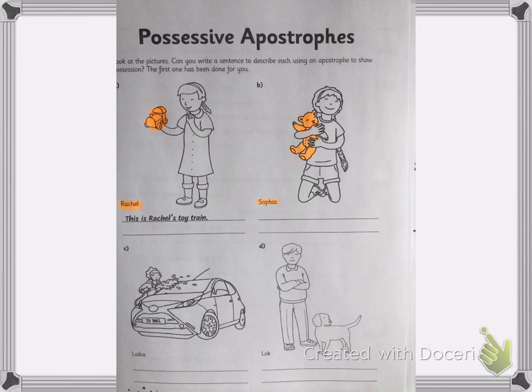Your homework tonight is to think about the possessive apostrophe. So we've looked at apostrophes before in class, and there are two different types of apostrophe that we can use in our writing. One of those is the apostrophe of omission, where we are putting in an apostrophe where letters or a letter is being missed out. So where we might push together cannot into can't, and the apostrophe takes the place of the missing letter there.